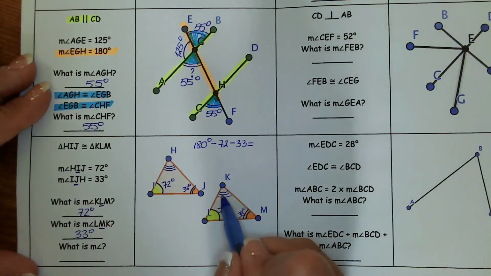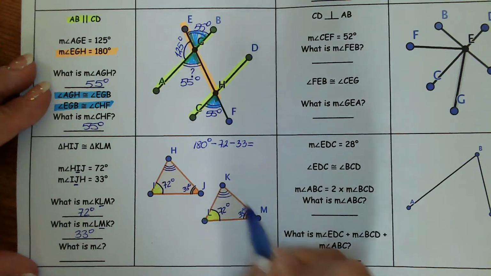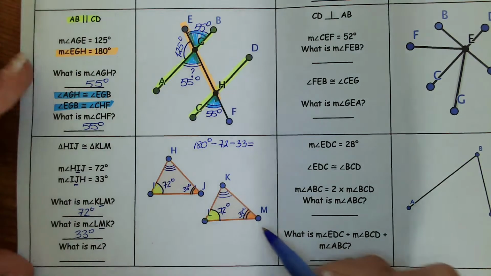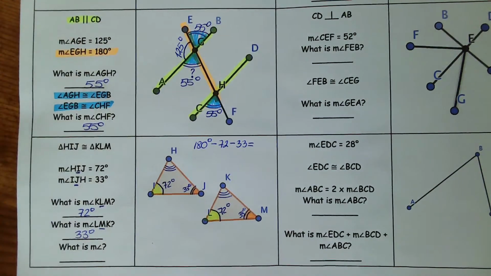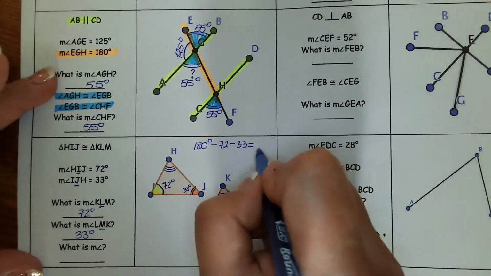So to find that missing angle, we need to take 180, subtract 72, subtract 33. So 180 minus 72 minus 33 is 75 degrees.